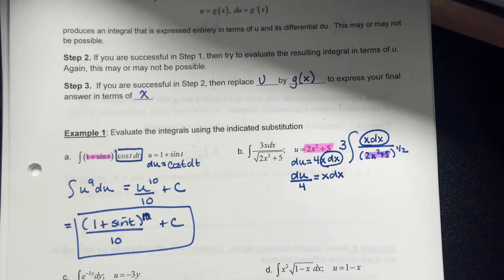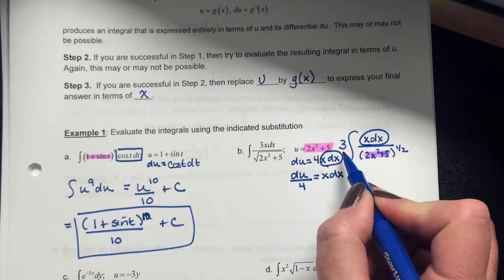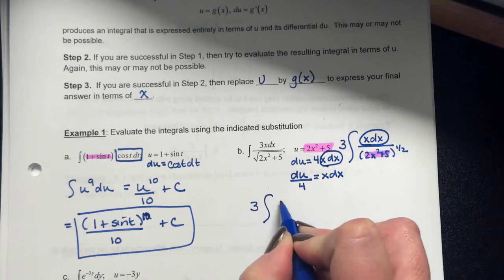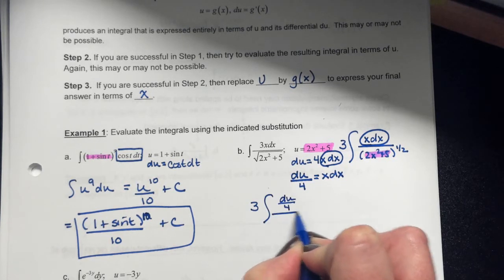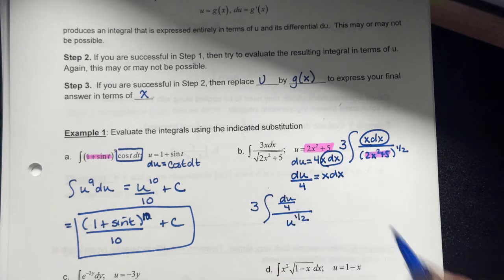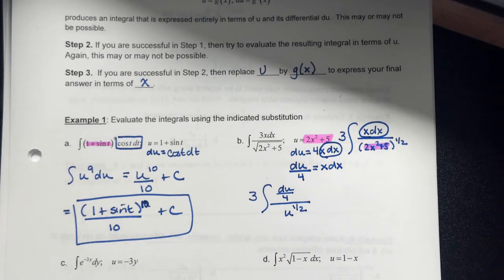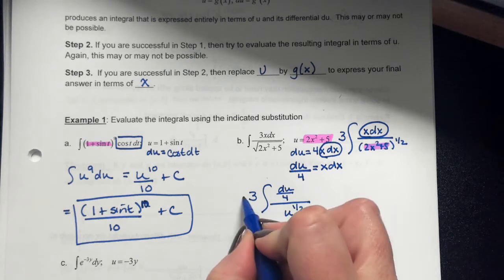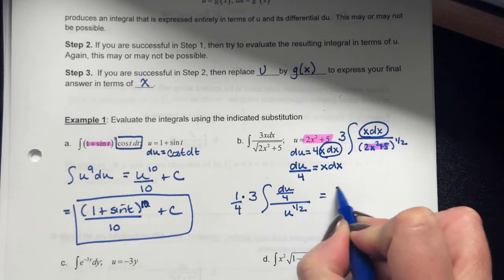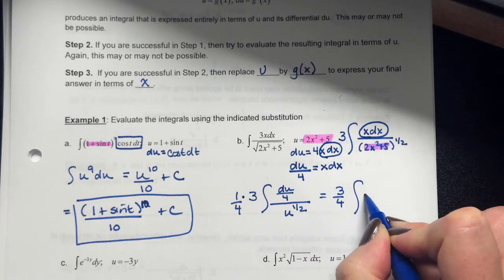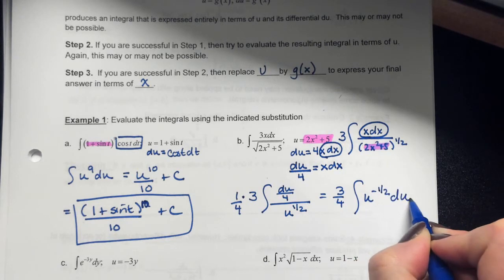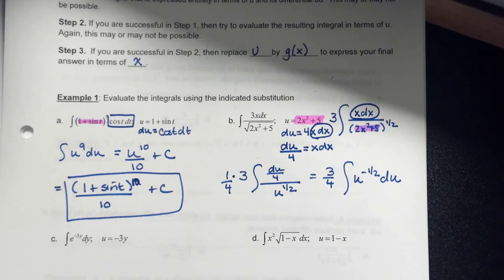Now I can rewrite this entire integral. Again, I have that constant in front that I've pulled out: 3 times du over 4 all over u to the 1/2. Remember, du over 4 is just 1/4 du. So now I can pull out another constant. What can I pull out? A 1/4. I multiply 3 by 1/4 so that I have 3/4 times the integral of u to the negative 1/2 du. Any questions on where I got the 3/4 from?